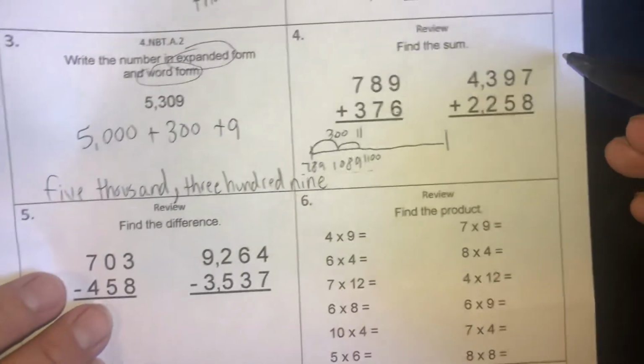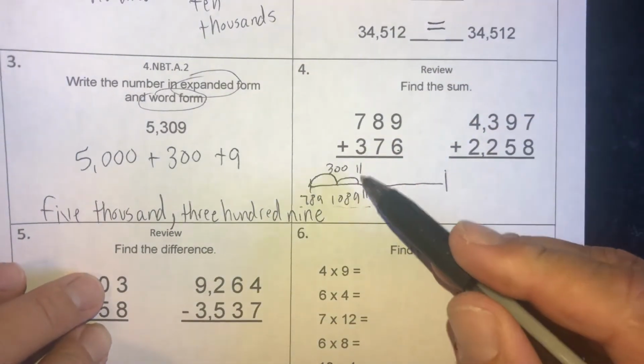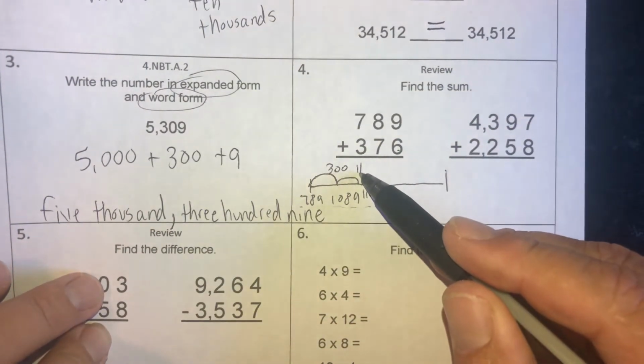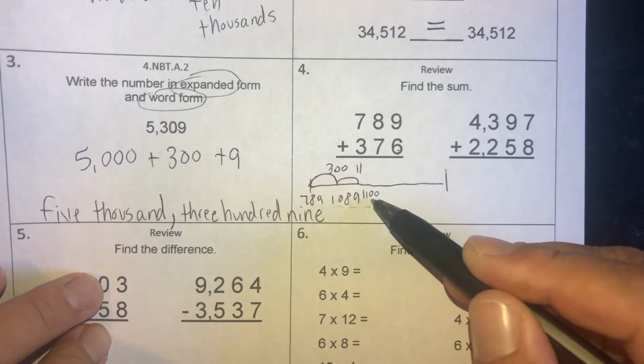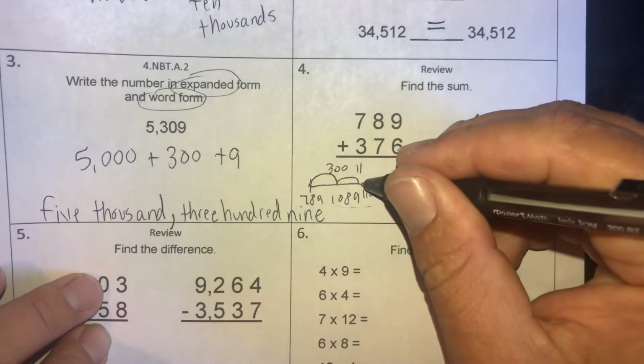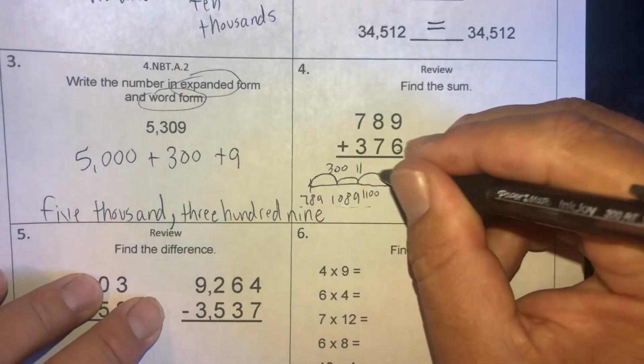That takes me to 1,100 now. Oops. Let's see, I've added 311. I need to add 37. I can add 70. That'll take me to, let me add 60.